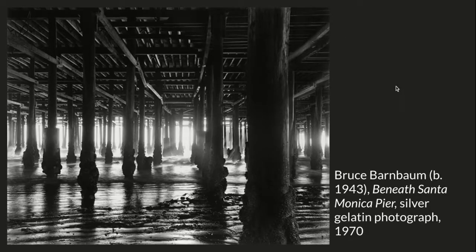Another example of rhythm is a photograph by Bruce Barnbaum of underneath the Santa Monica Pier. It's called Beneath Santa Monica Pier. Bruce Barnbaum is an American contemporary photographer, and he focuses mainly on black and white photography, of landscapes and nature and buildings that depict lots of different textures and different values.